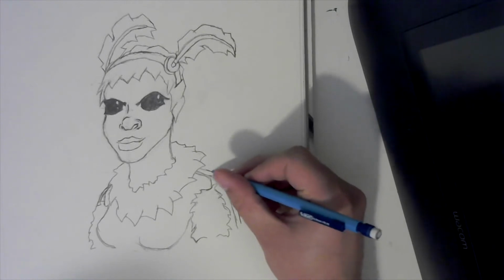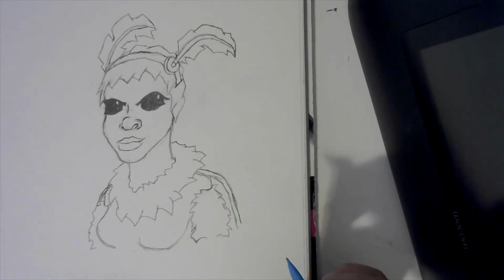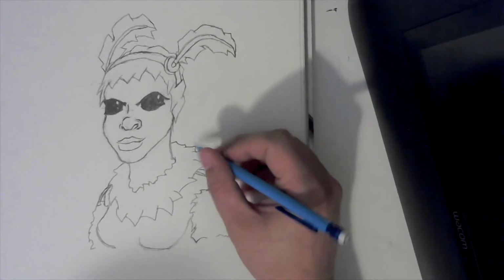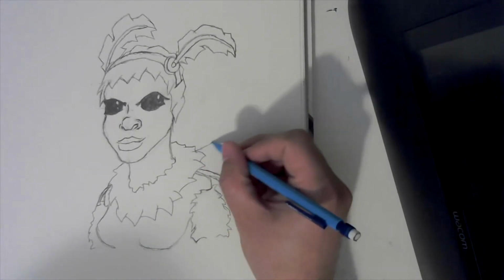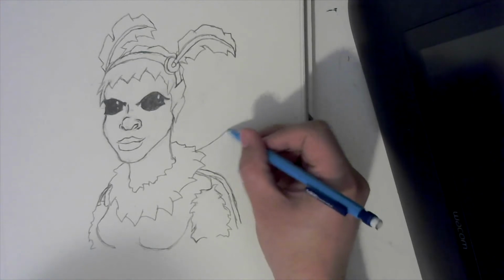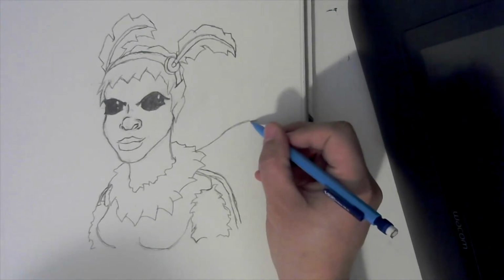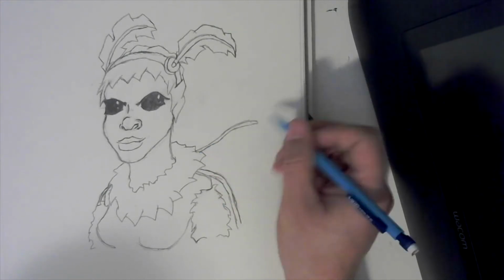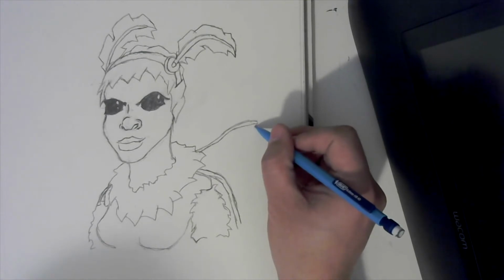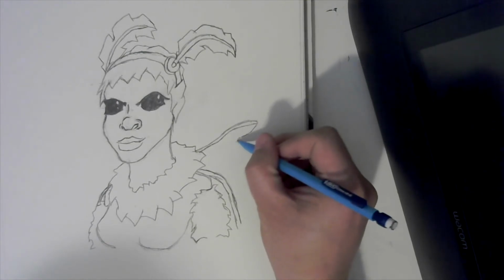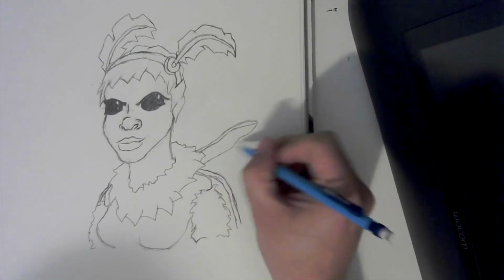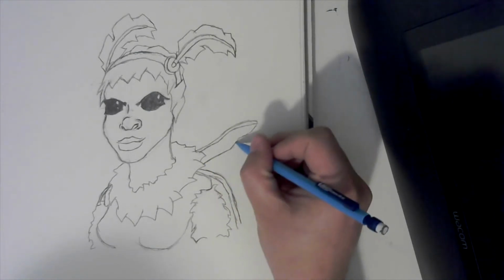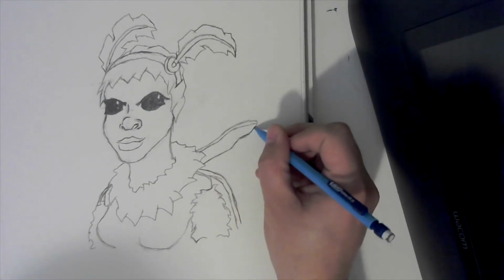Okay. So you could just do them like that. And then we could add another, just like she's just being super stylish. Maybe she's got a piece that kind of hangs off here. And it's just part of the outfit.